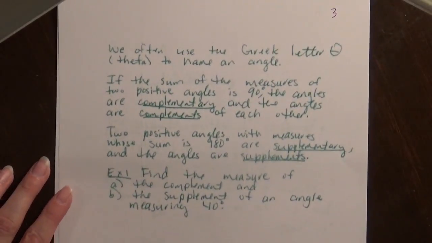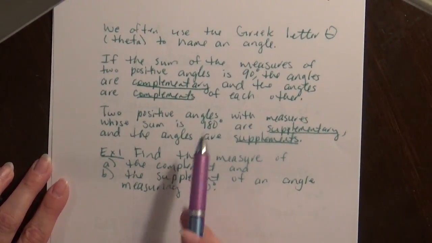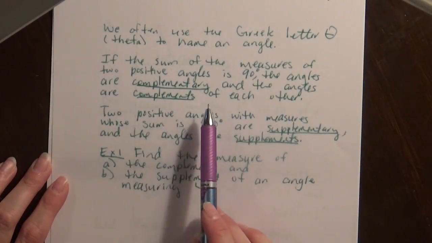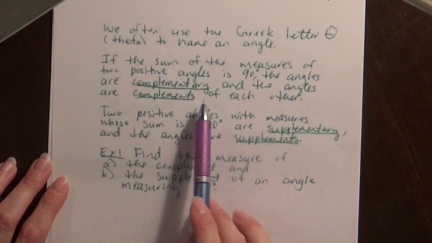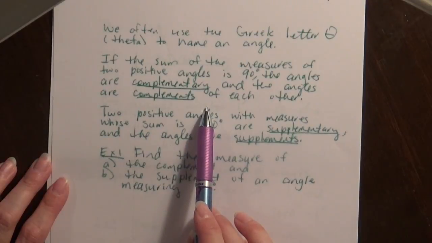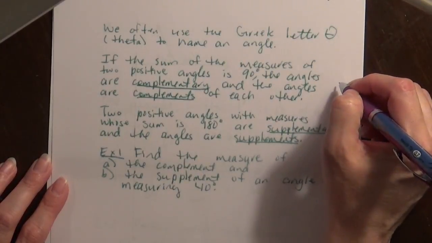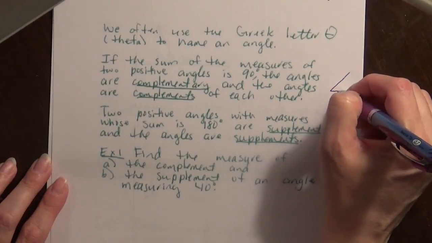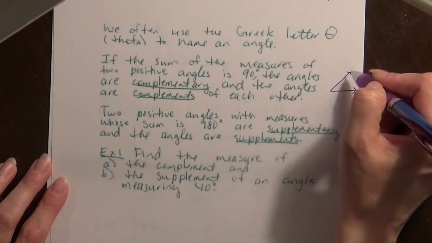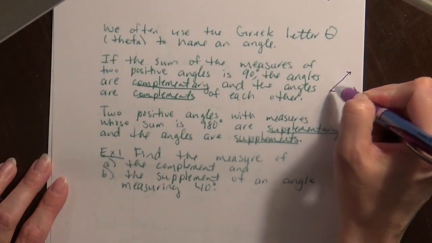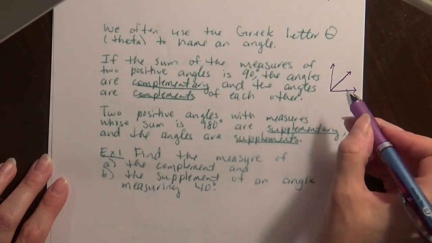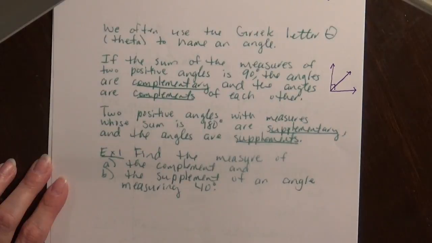All right, on page 3. We often use the Greek letter theta to name an angle. If the sum of the measures of two positive angles is 90 degrees, the angles are complementary, and the angles are complements of each other. So two complementary angles, if you put them side by side, so let's say I've got this angle, it might be 45 degrees maybe, and then maybe I take a new angle, and it's going to go here and then go like this. The two angles together, if they're complementary, create a 90-degree angle.